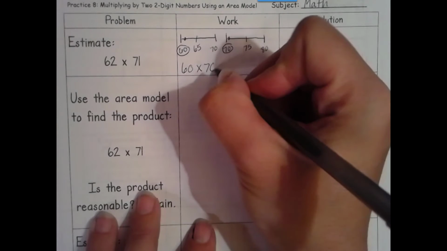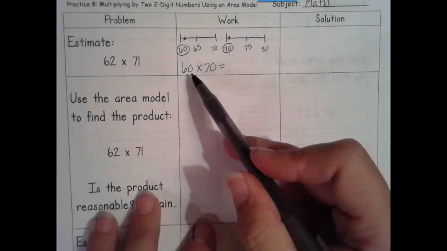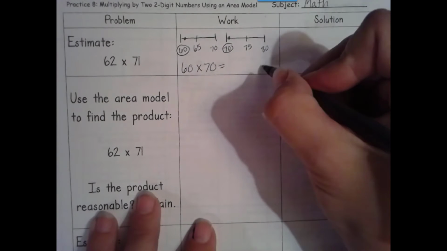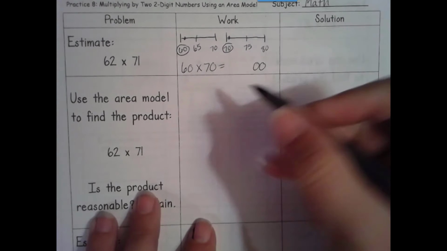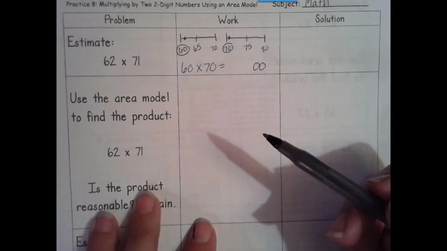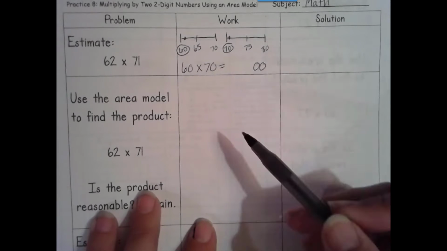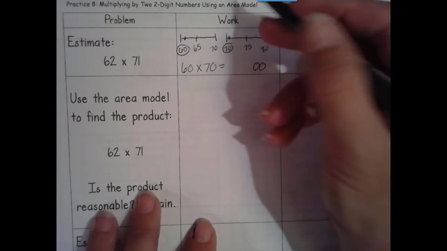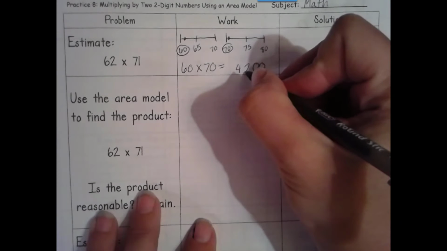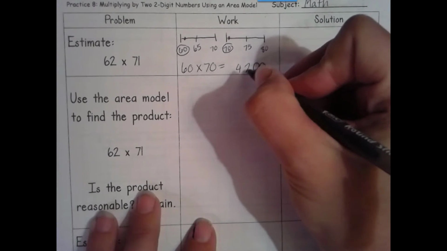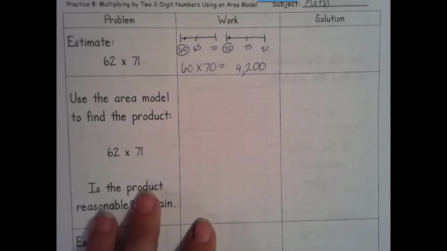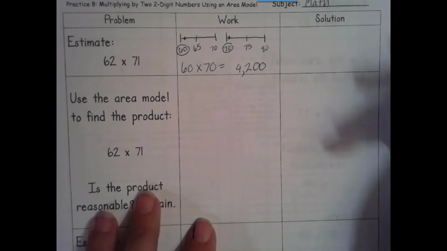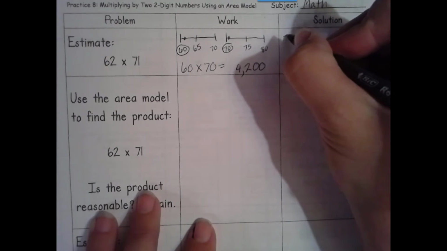60 times 70. I have 2 placeholders, moves it over 2 places, because 10 times 10 is 100. So we move over to the hundreds place. 6 times 7 is 42. 1, 2, 3, comma. So we get our estimate is 4,200.